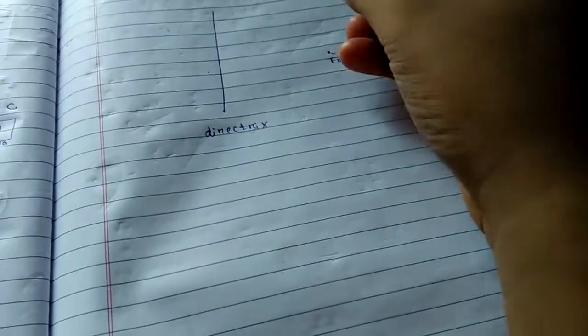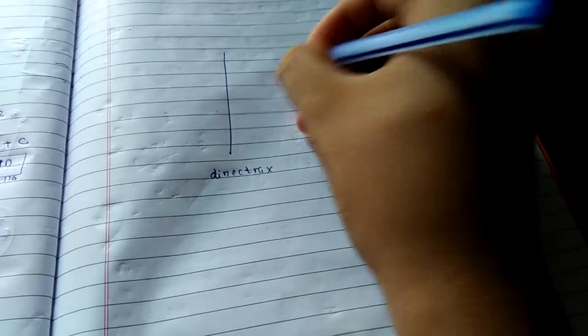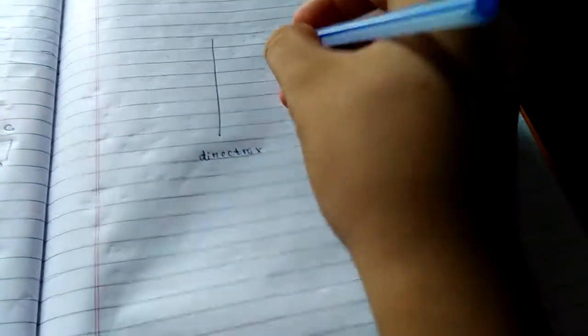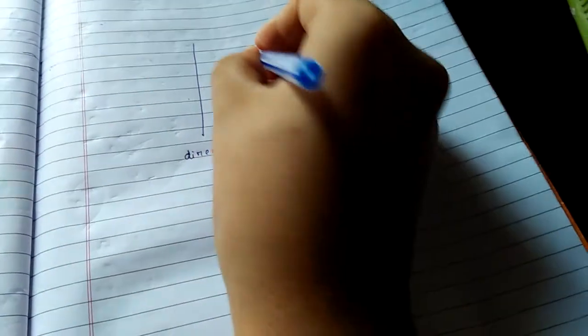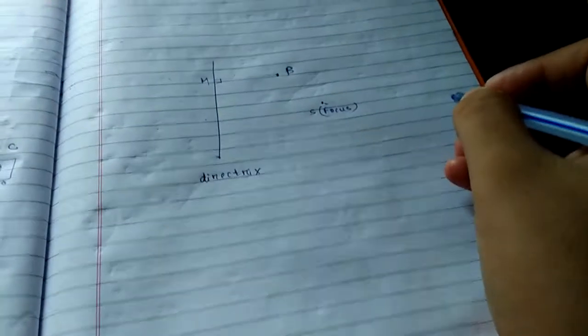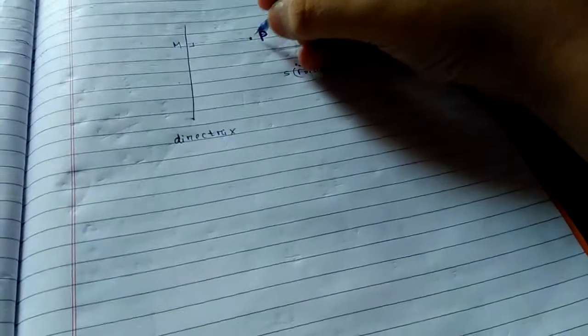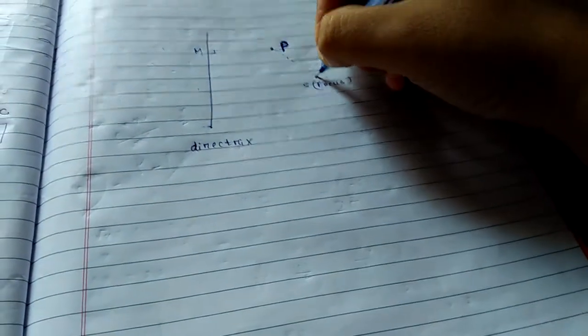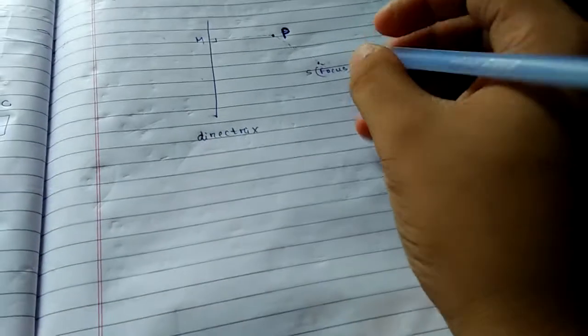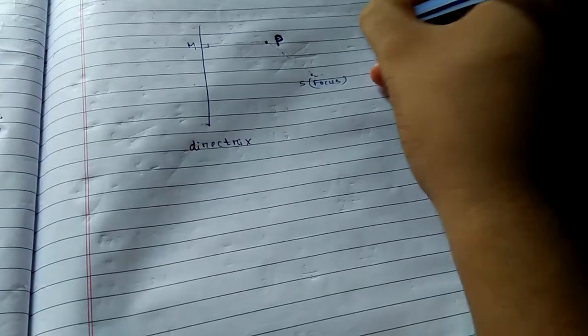Now we consider any point in this plane which satisfies a condition. Let us name it P, and this focus is S. You draw a perpendicular from here which meets the directrix at M. Join PM, it's done, and we have to join PS. Now conic is defined as the ratio of PS by PM is equal to E.